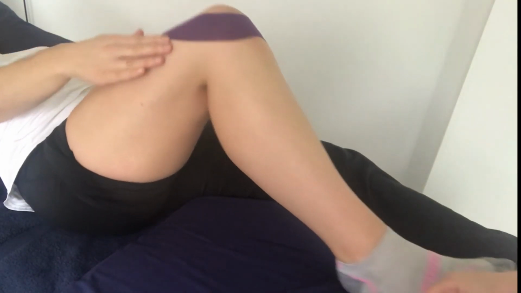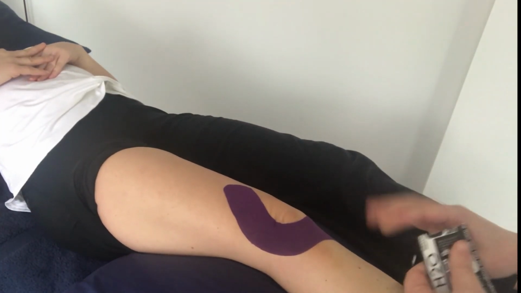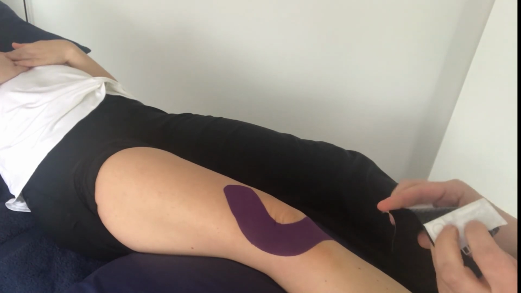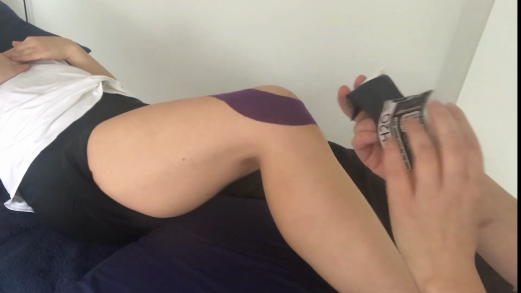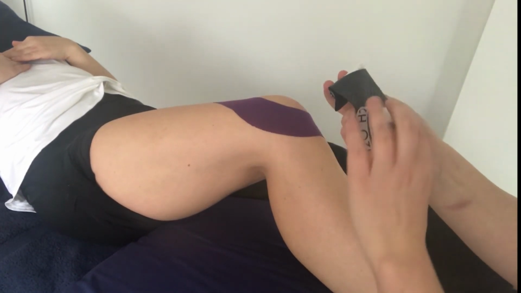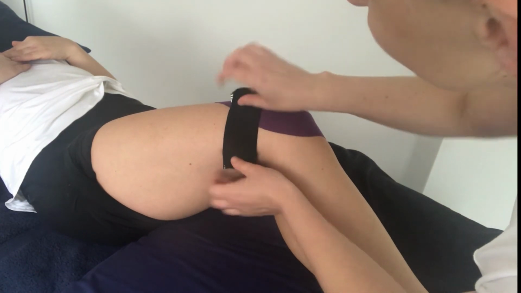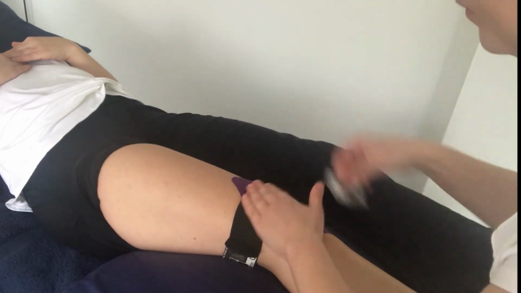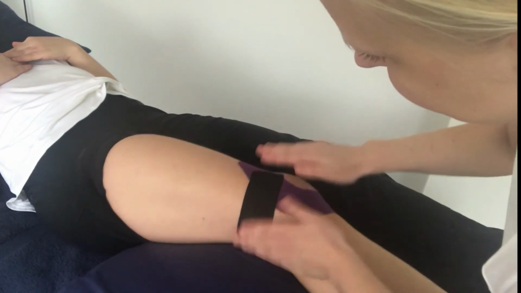For desensitization, the client will let you know where they have been experiencing pain. A smaller amount of tape, break off the paper at the back, and with a light tension of the tape onto a bent knee, apply the tape over the area of pain. Rub the tape down, straighten the leg, stick both anchors down, and rub the rest of the tape to stick the tape down.